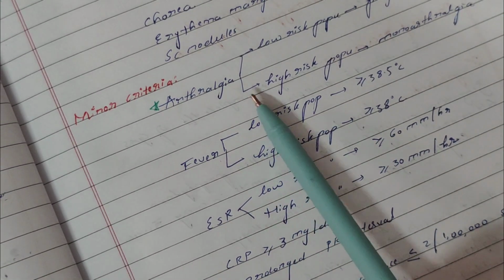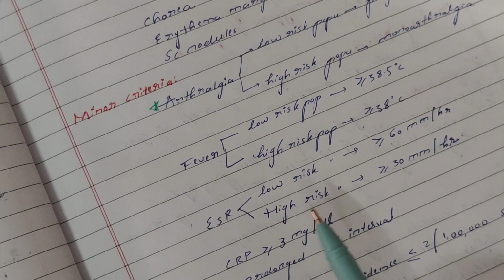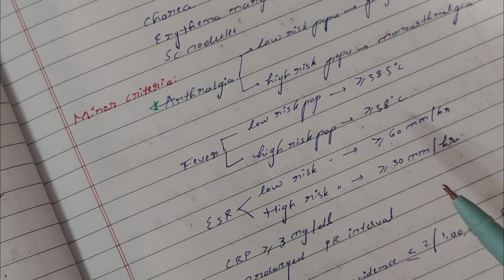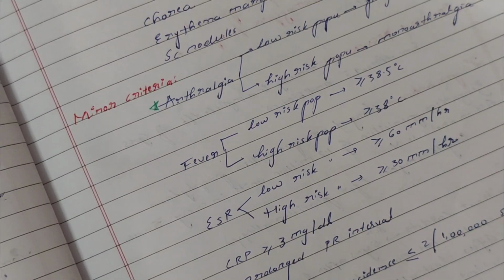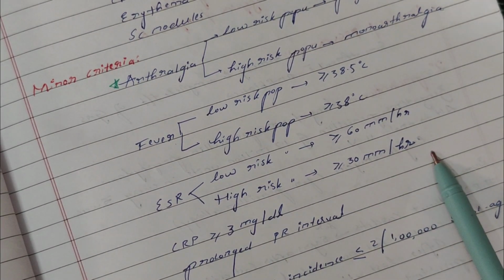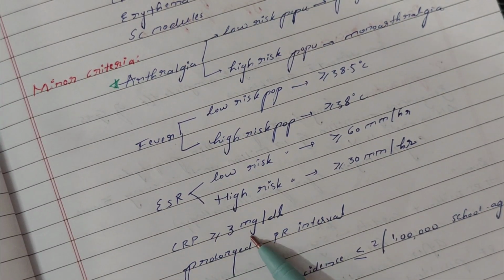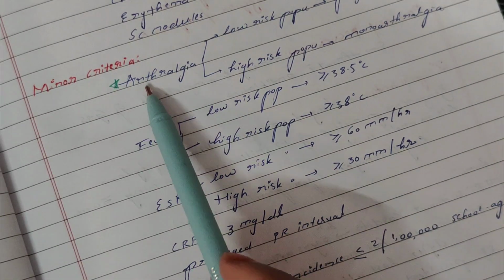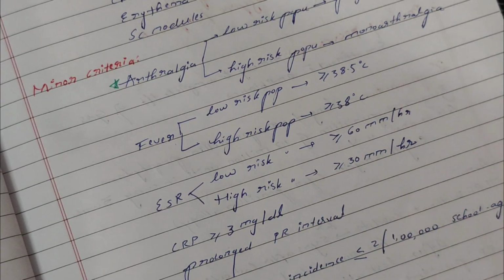Next, we are done with arthralgia and fever, and then ESR, erythrocyte sedimentation rate, low risk and high risk. In the low risk population, it is more than or equal to 60 mm per hour, and in the high risk population it is more than or equal to 30 mm per hour. And then C-reactive protein more than or equal to 3 mg per deciliter, and there is prolonged PR interval. So 1, 2, 3, 4, 5. There are 5 minor criteria and 5 major criteria which you have to remember.